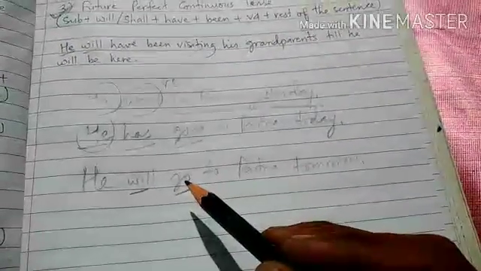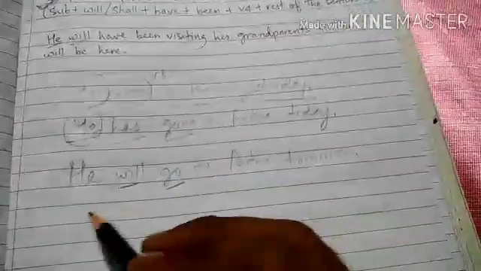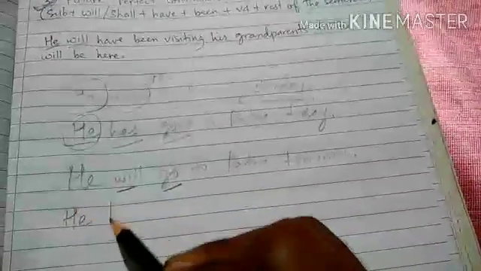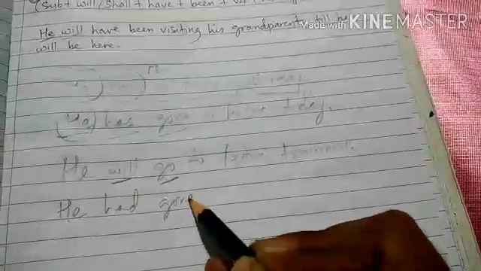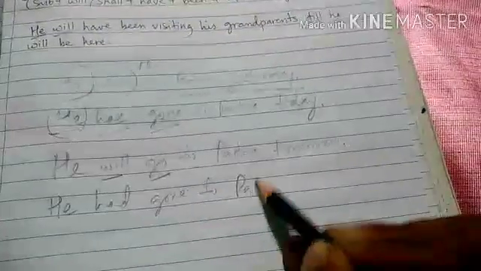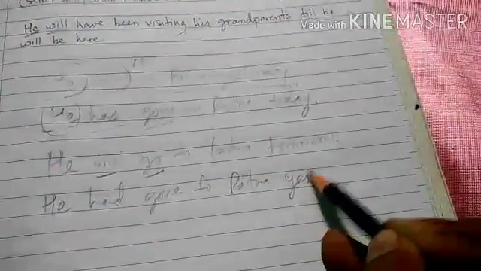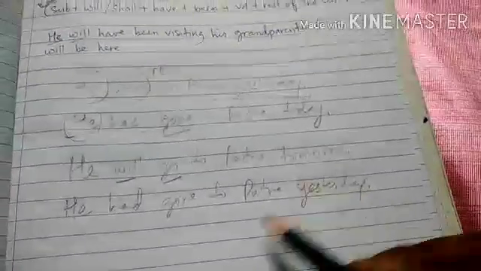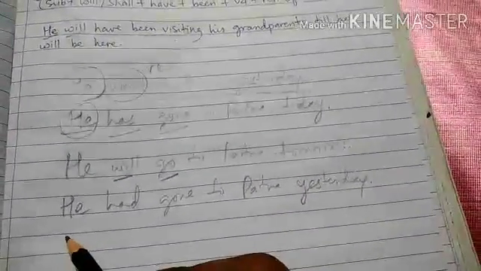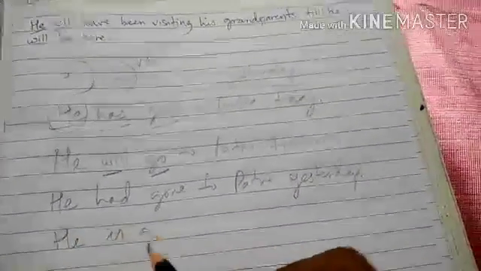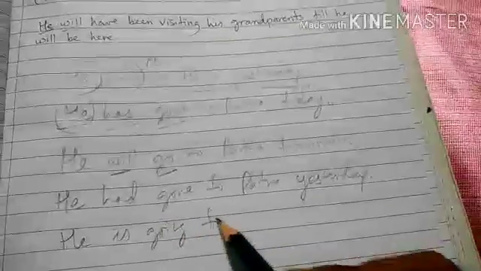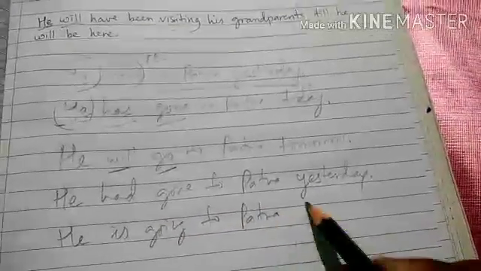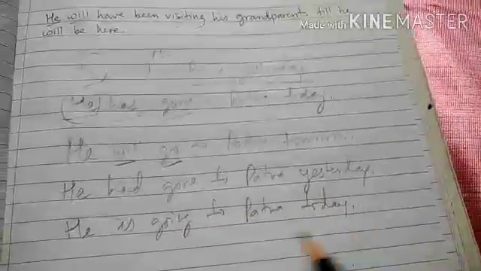Now change it into past perfect. He had gone to Patna yesterday. Okay. Now present continuous tense. He is going to Patna today.